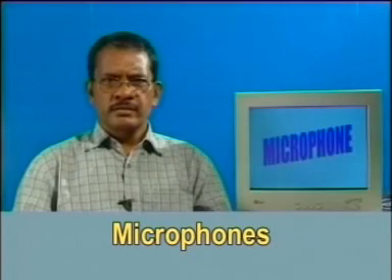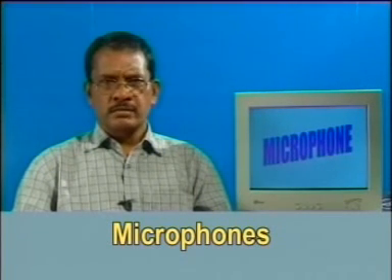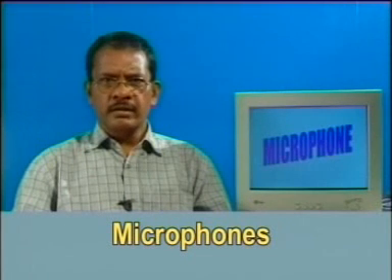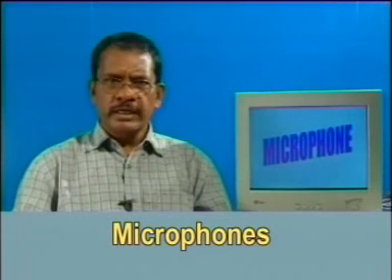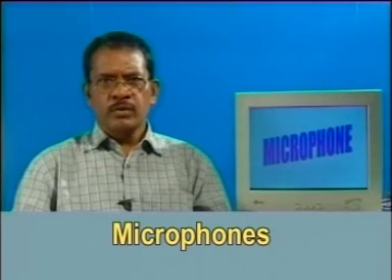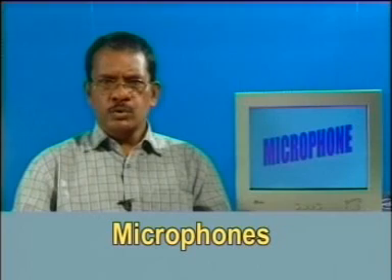Dear students, we have seen how the capacitor microphone functions. One plate vibrates and another plate is constant. How is this magic going to take place? How do the fluctuations come out? We have seen all these things, and we also learned what the specifications are, the advantages, disadvantages, and also the applications.